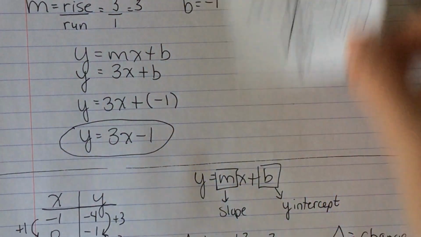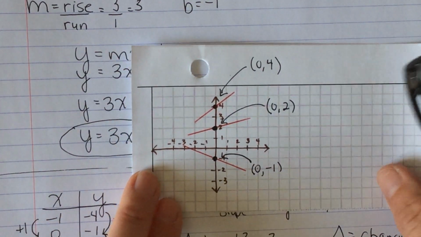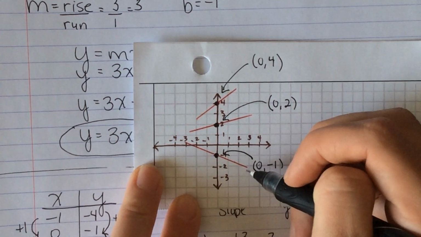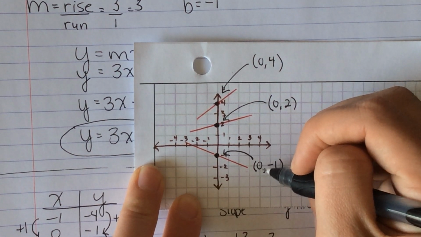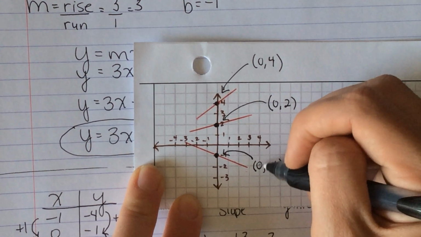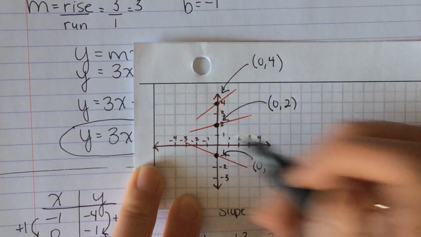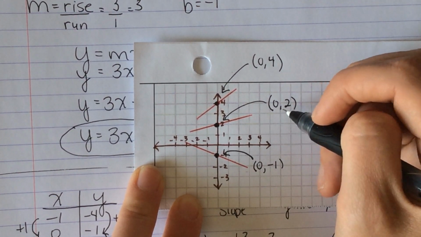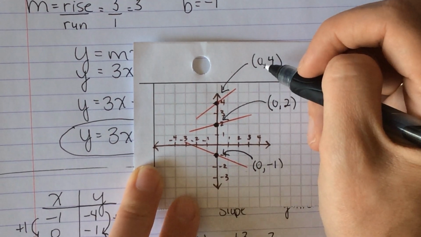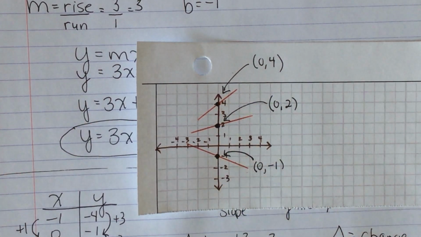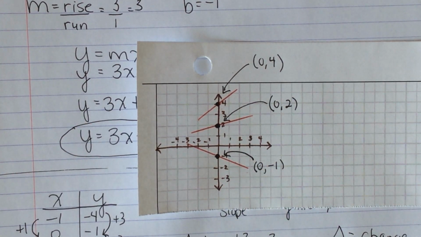So I'll show you a few more examples of lines that cross the y-axis. So this line here crosses the y-axis at -1. So it has a coordinate of (0, -1). This one crosses at 2. So it has the coordinates (0, 2). And this one here crosses at 4. And so it has the coordinates (0, 4). So you'll notice that all of these have something in common. Any spot where a line crosses the y-axis, the x-coordinate of that point is 0.